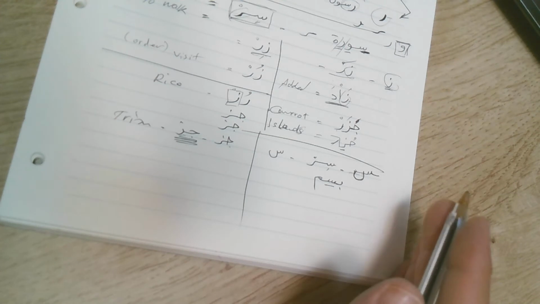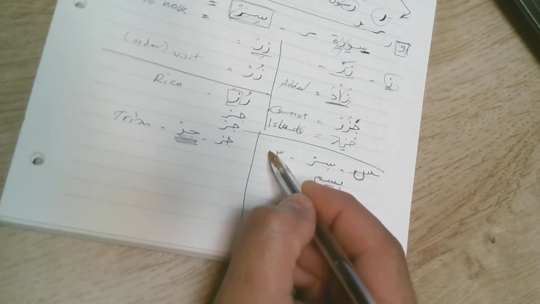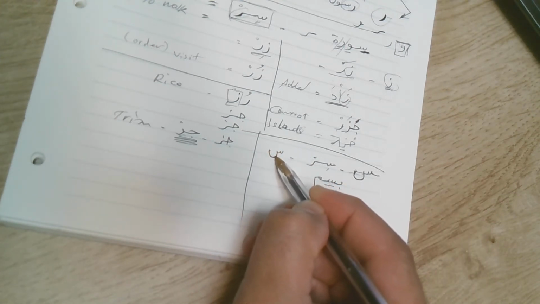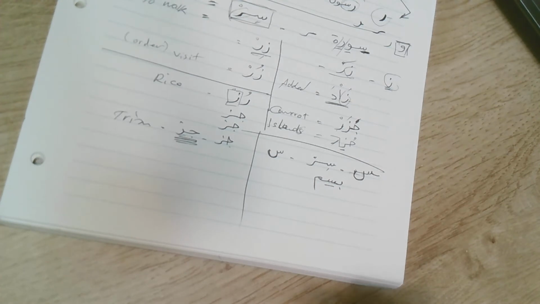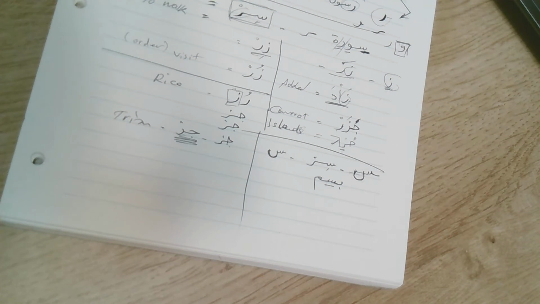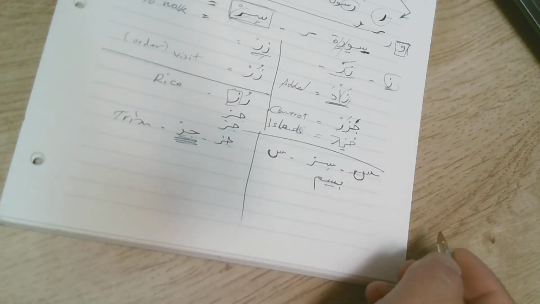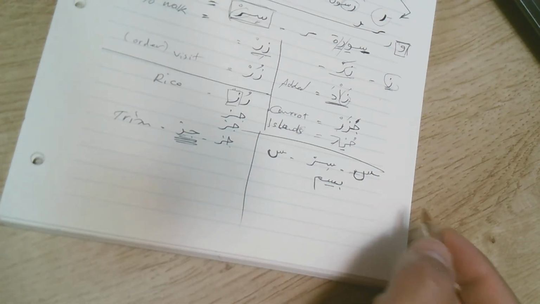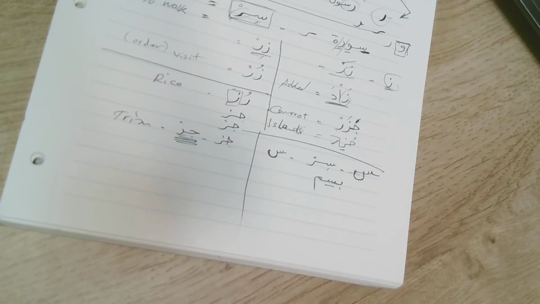At the end of the word, it will keep this arc, and it will be connected only with the lip like that. For example, let's see if we have anything from the Qur'an Kareem with an S connected.